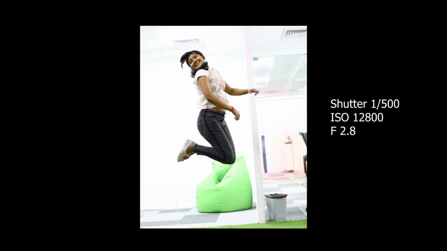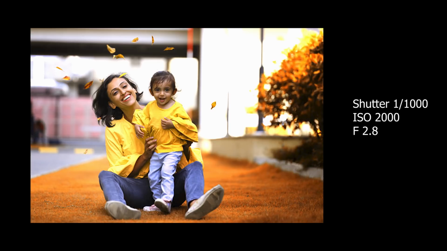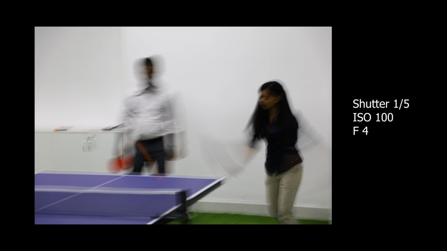When you want to take a quick click, then the number should be high, like 1 by 3000, 1 by 5000. Canon 1300D, 1500D or mid-range cameras can give up to 1 by 4000. So 1 by 4000 is a decent number to take good photographs of fast or moving objects.